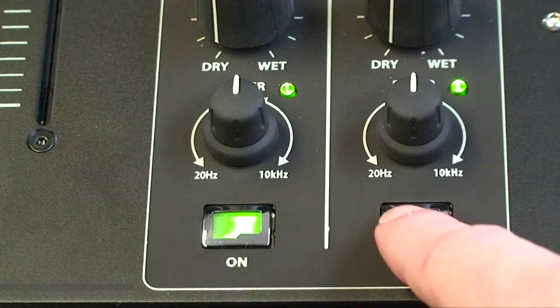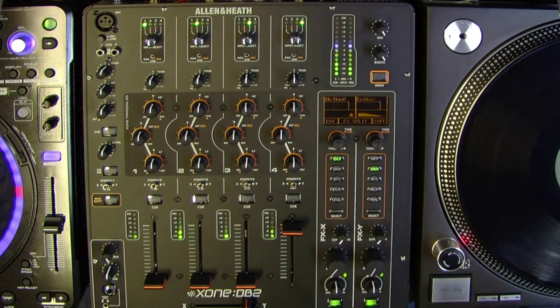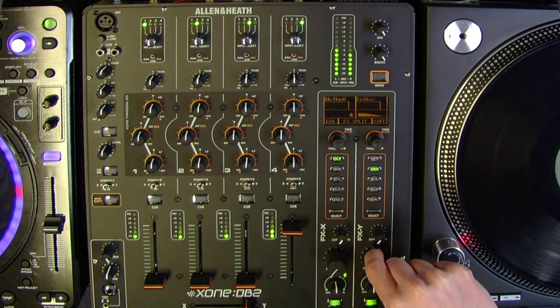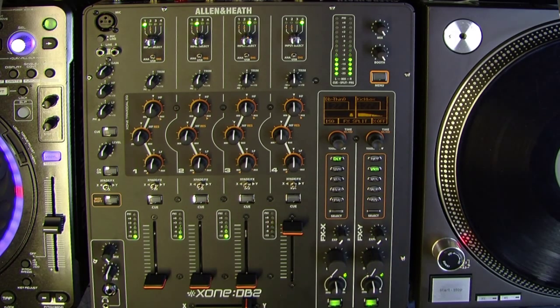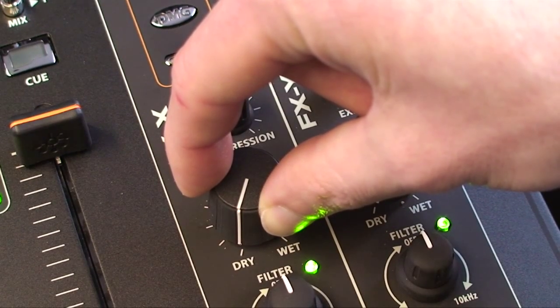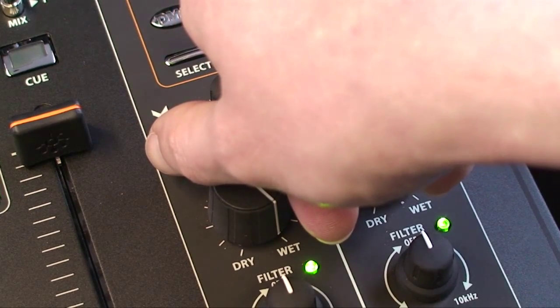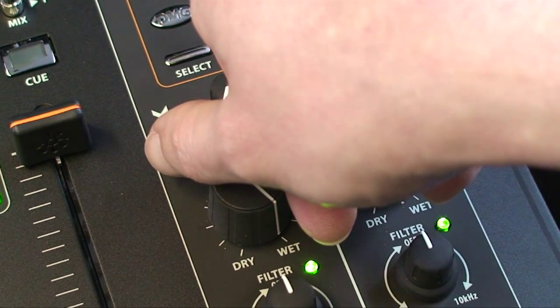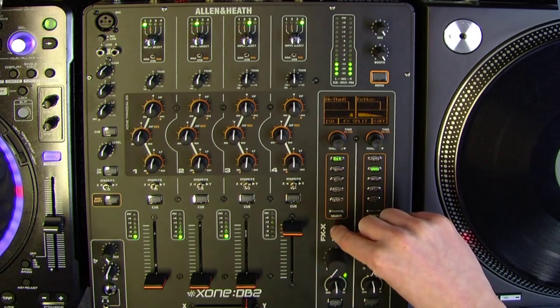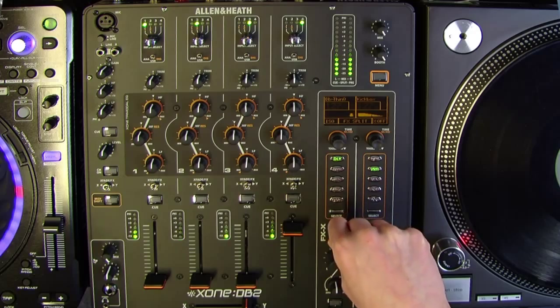The effects on switch will enable the effects engine and also the filter. The filter can be used independently of the effect by setting the wet dry control fully anti-clockwise to dry. The wet dry control sets the level from no effect, dry, when fully anti-clockwise, to maximum effect, wet, when fully clockwise. The expression controls a further parameter, for instance, regeneration when delay is selected.